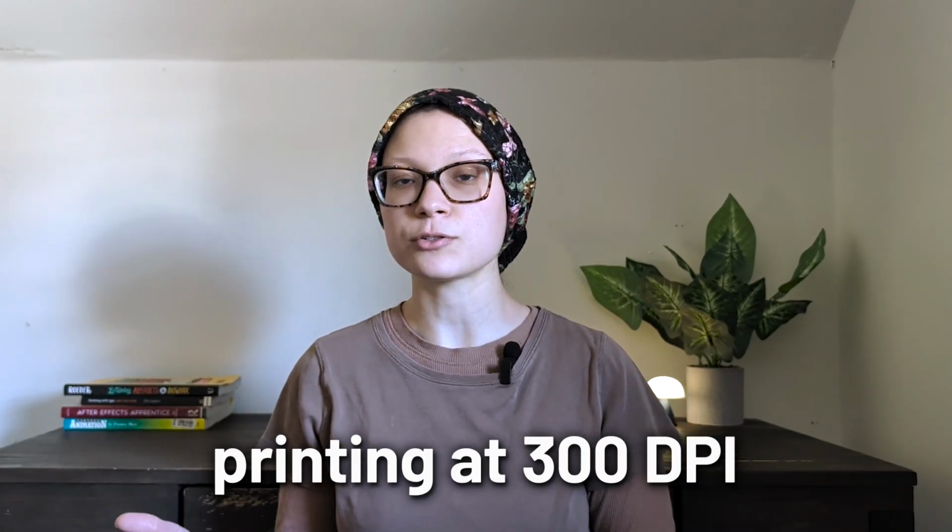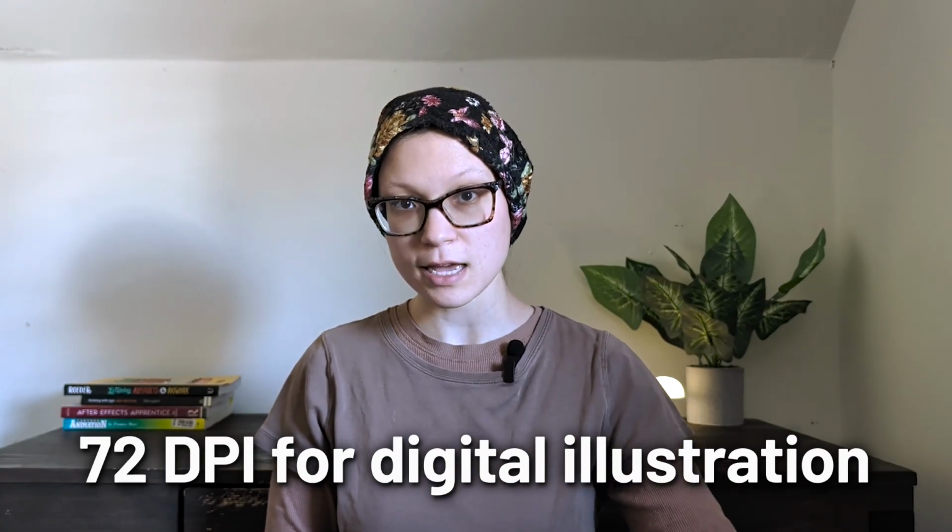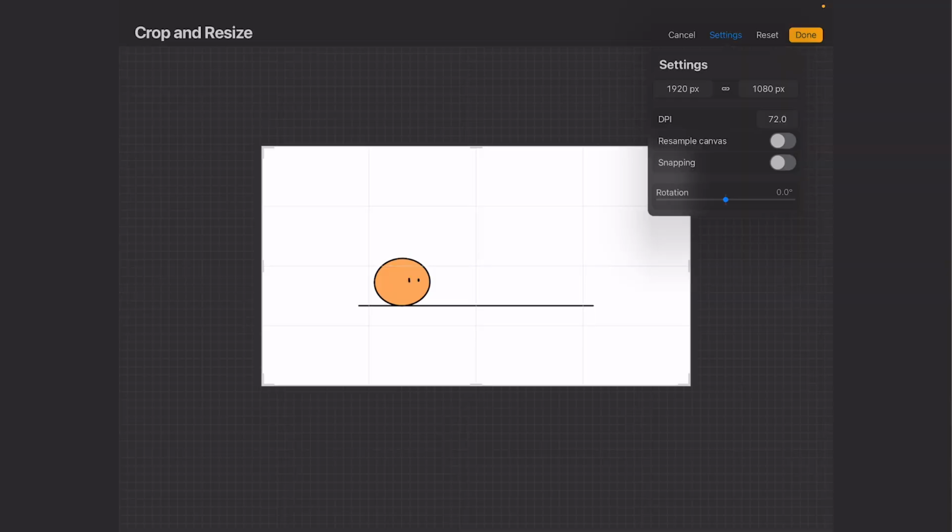The second difference is DPI, dots per inch. If you're an illustrator and you print your work, that means that you're printing it at 300 DPI. That is a very high resolution to give you the best quality you can when you print it. But if you're a digital illustrator, you might already know that 72 is the DPI that you'd export your drawing at. And it's the same with video. Just to be clear, if you pick 72 as your DPI, you're not lowering the quality of your video. It's actually the standard for anything that you see on screen.